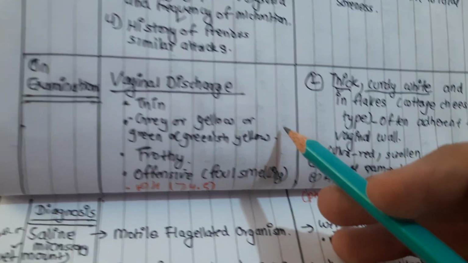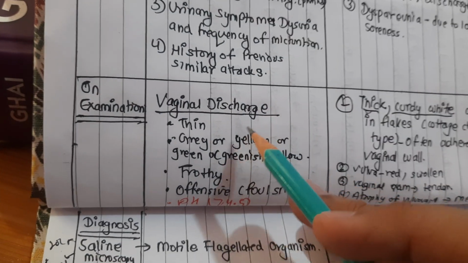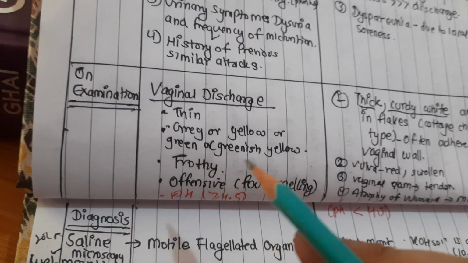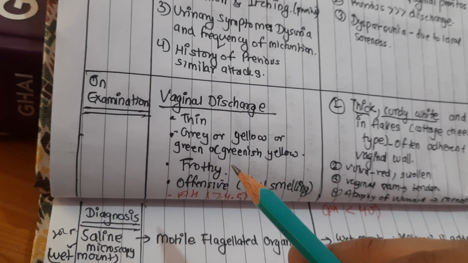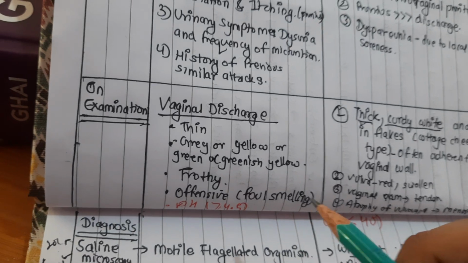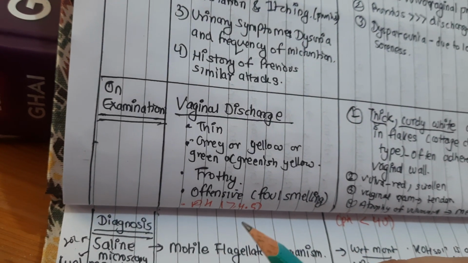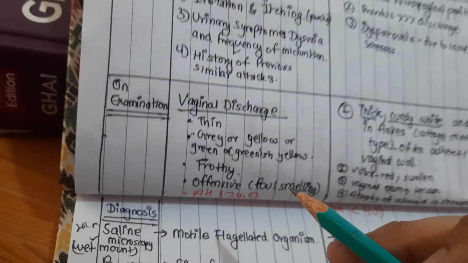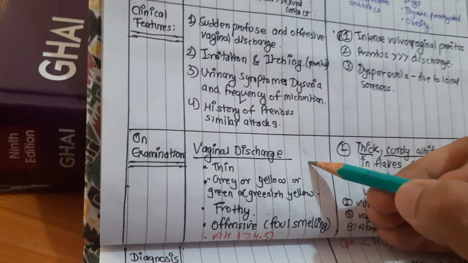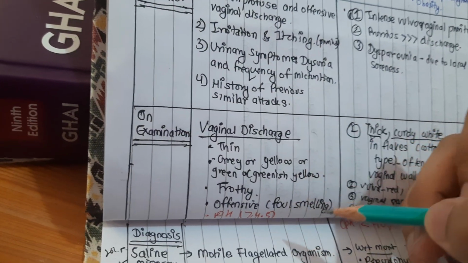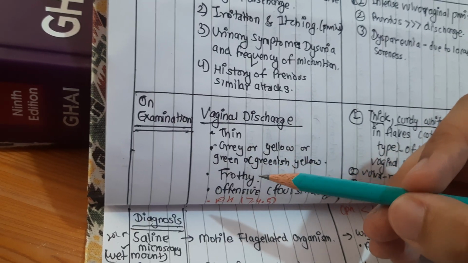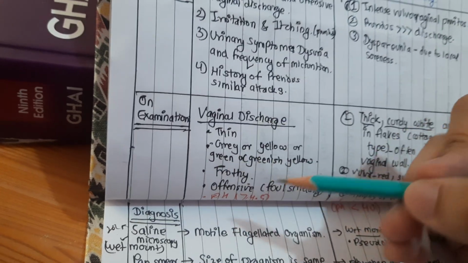On examination, what we can see is that the vaginal discharge is very thin. It is gray, yellow, or green, maybe greenish yellow. It is frothy. It is offensive, and pH is usually greater than 4.5. This is the characteristic of vaginal discharge, and it is very important to remember: thin, gray or white, yellow or green, frothy, offensive.